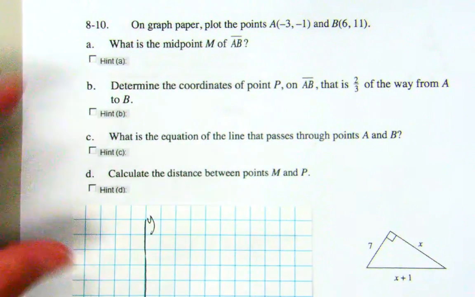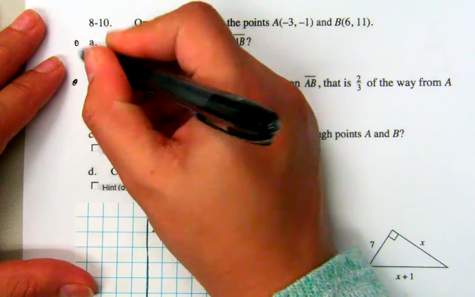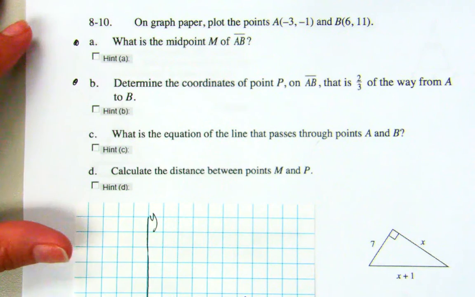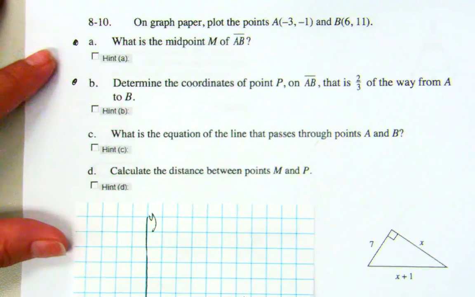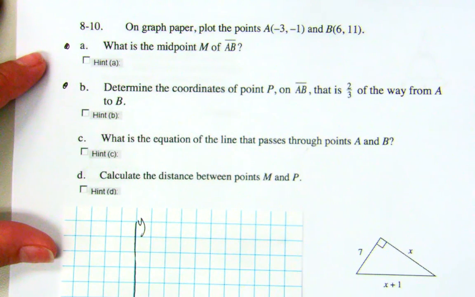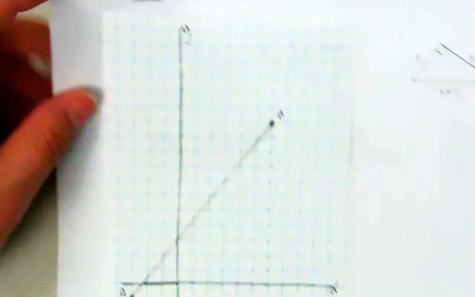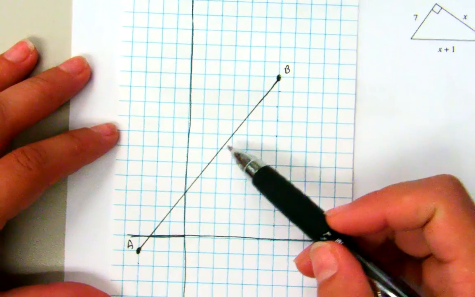Okay, on the first question, I'm only doing A and B, by the way. I'm not going to do C and D since those you should know how to do by now. What is the midpoint of AB? Determine the coordinates of point P on AB that is 2/3 of the way from A to B. The midpoint of AB being the halfway mark between A and B.